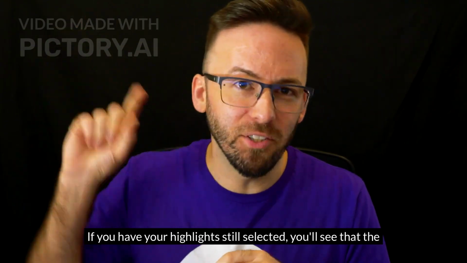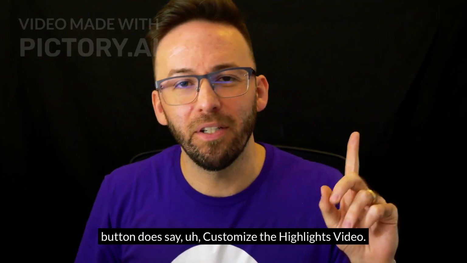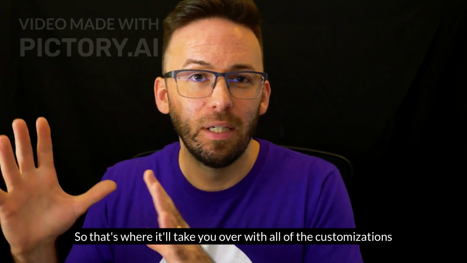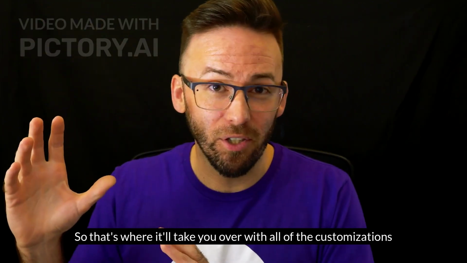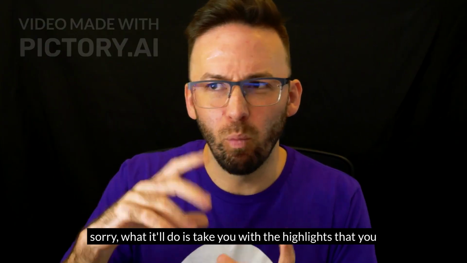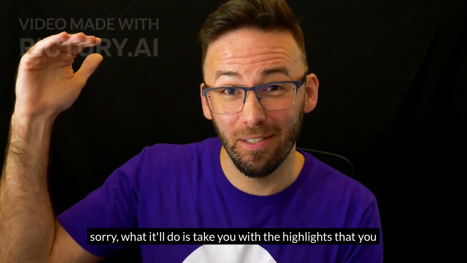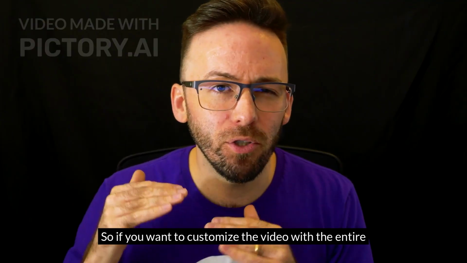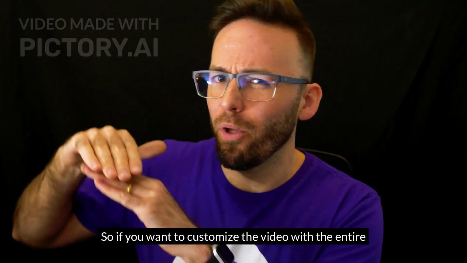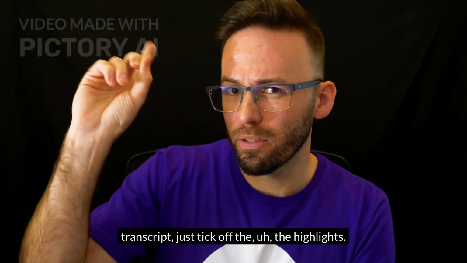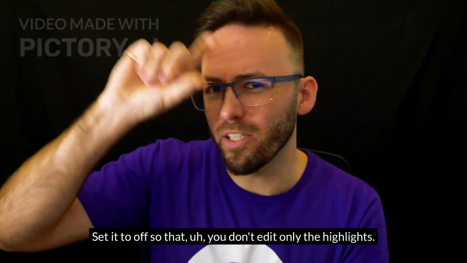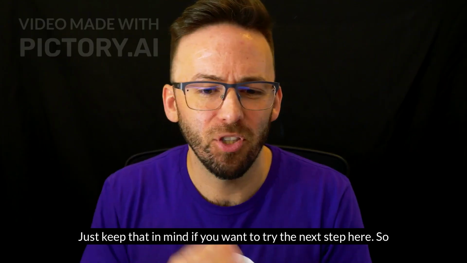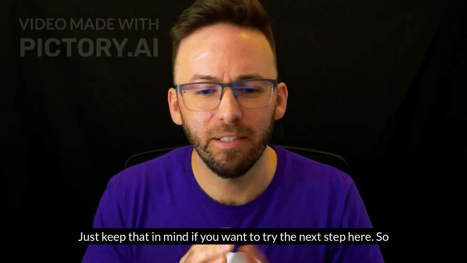If you have your highlights still selected, you'll see that the button does say customize the highlights video. So that's where it'll take you over with all of the customizations. What it'll do is take you with the highlights that you selected and allow you to customize just the highlights. So if you want to customize the video with the entire transcript, just tick off the highlights, set it to off so that you don't edit only the highlights. Just keep that in mind if you want to try the next step here.